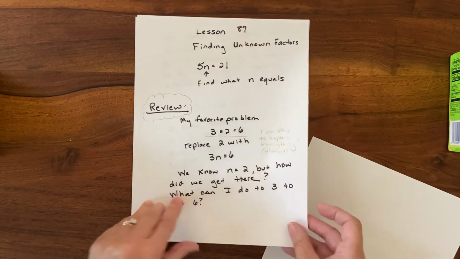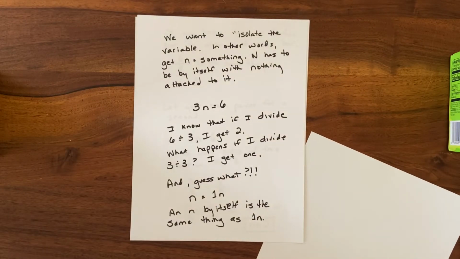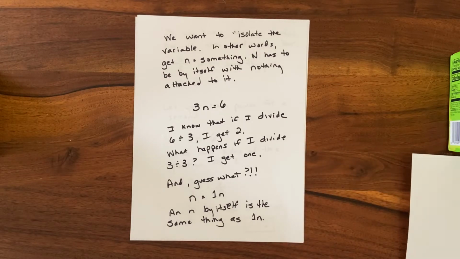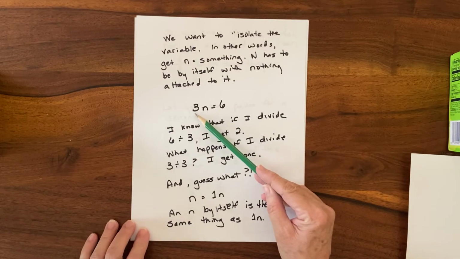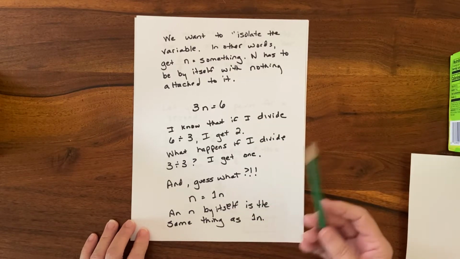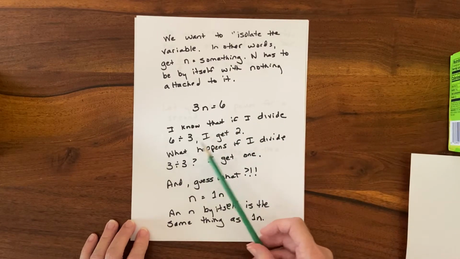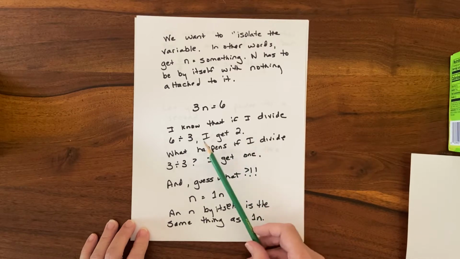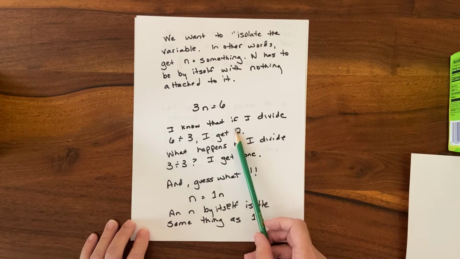Maybe I'll just point. We want to isolate the variable. In other words, we want to get n by itself on one side with an equal sign and something else on the other side. n equals something. It has to be by itself with nothing attached to it. So let's do our problem. 3n equals 6. It's not the one in the book. It's my favorite problem. So I know I get 2. And what happens? So 6 divided by 3 is 2.